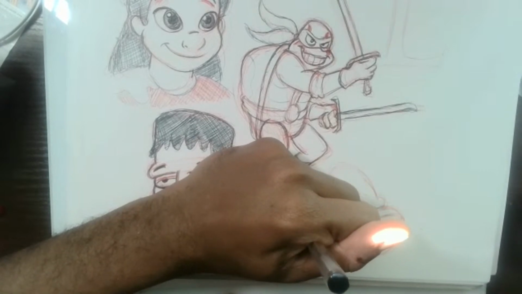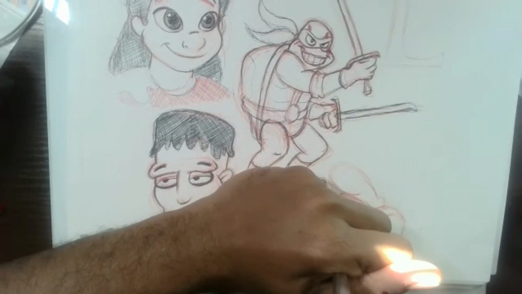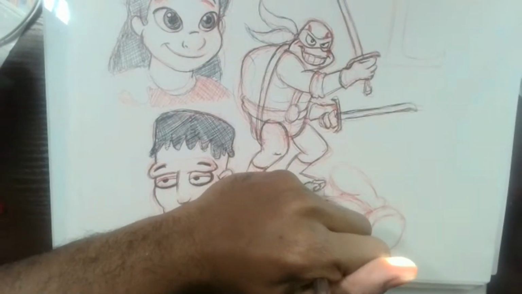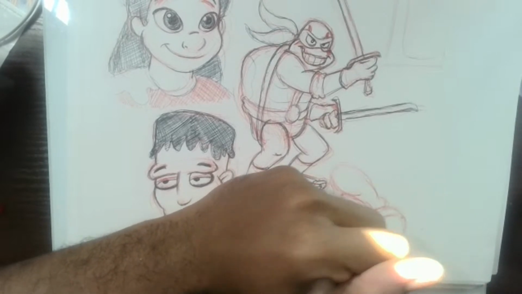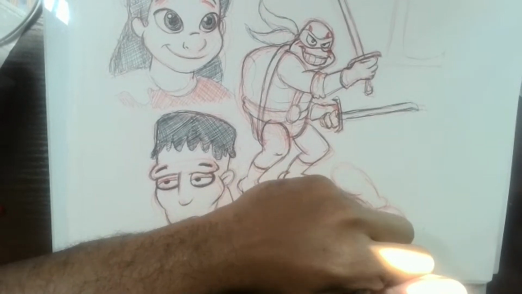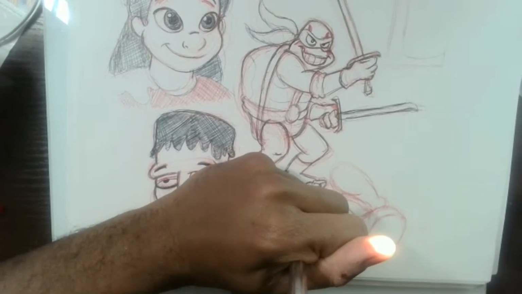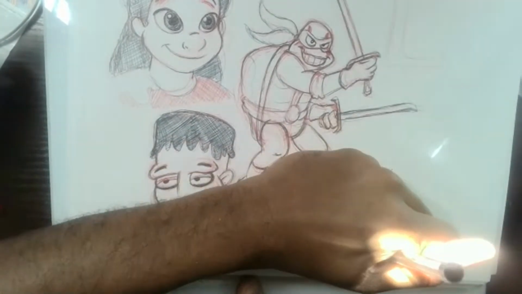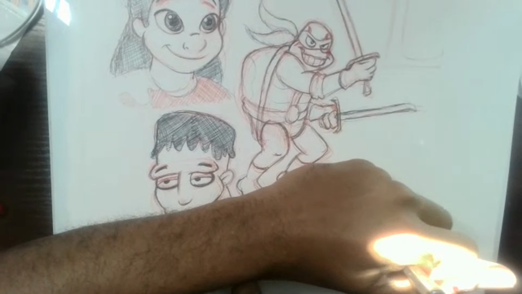Then we get these little tufts of hair, because I know they kind of curl out. Let's get a small buck tooth. Get his cheeks. He has large ears.